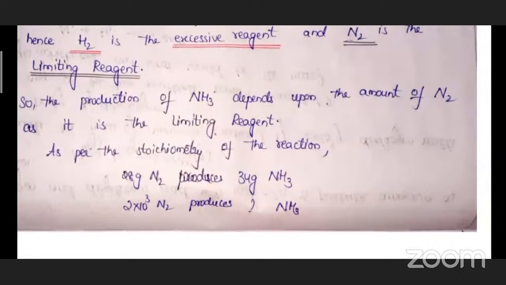And we know that the formation of the product depends upon the limiting reagent. So the production of ammonia depends upon the amount of nitrogen, as it is the limiting reagent. We are supposed to find out how much ammonia is formed. Because nitrogen is the limiting reagent, production of ammonia depends upon nitrogen. From the stoichiometry, 28 grams of nitrogen produces 34 grams of ammonia. 2 into 10 to the power of 3 grams is provided, right? That produces how much?